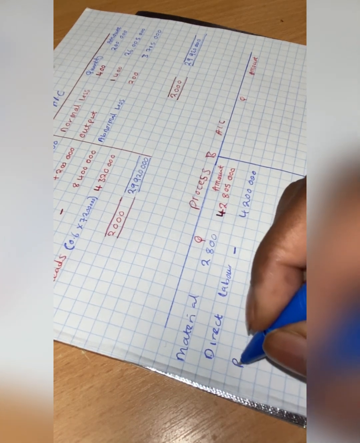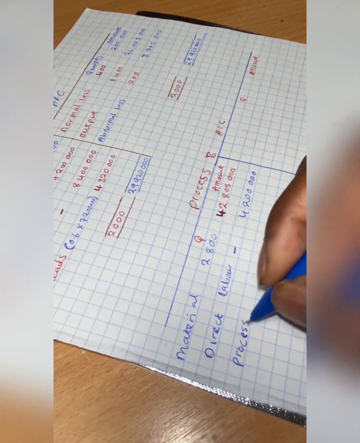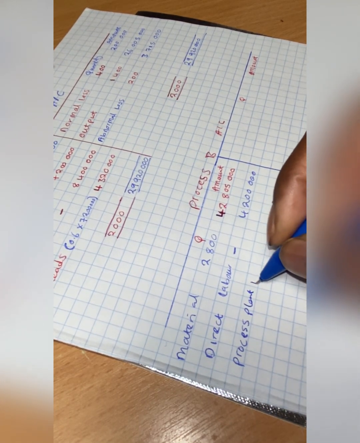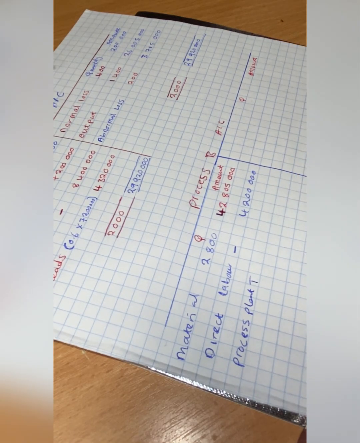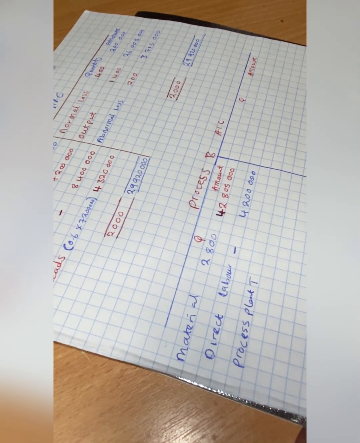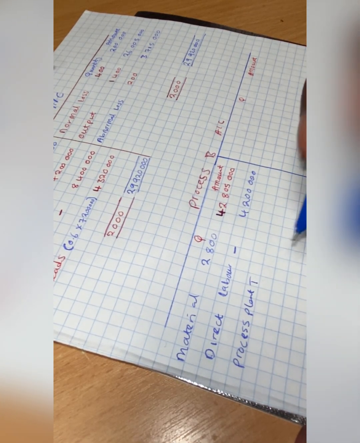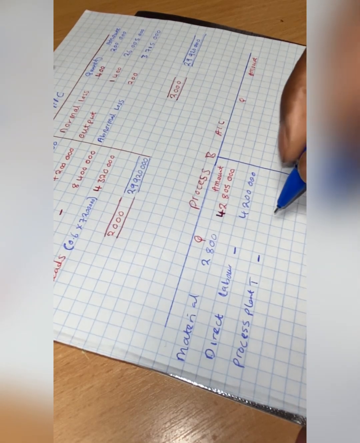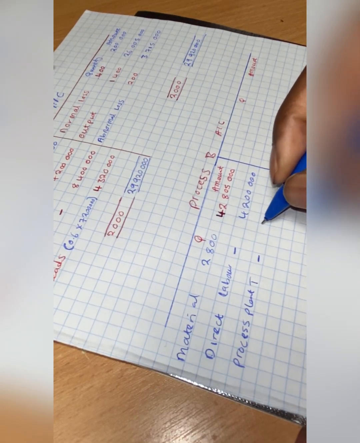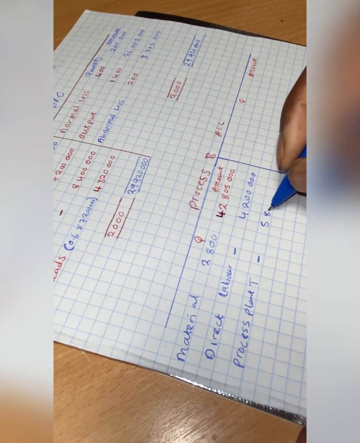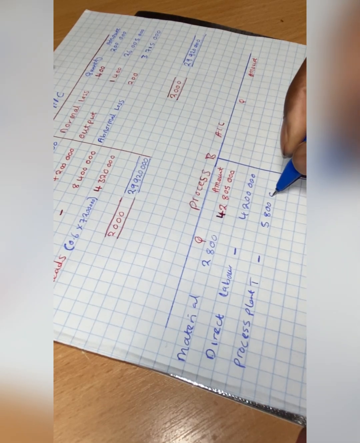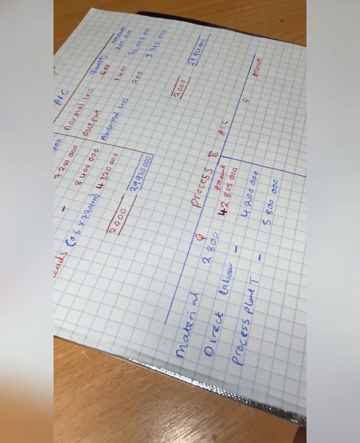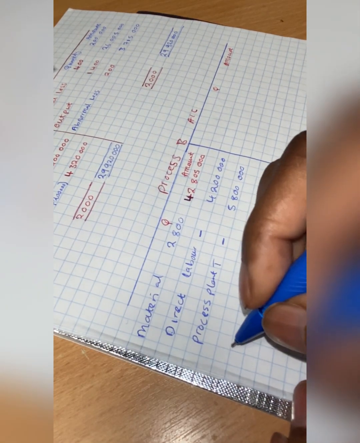We are also spending money on process plant time. How many hours are there? We have to multiply the same way we did for A. When I multiply, it's giving me 5,800,000 kwacha.